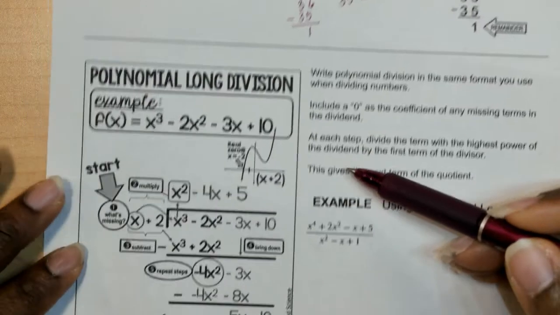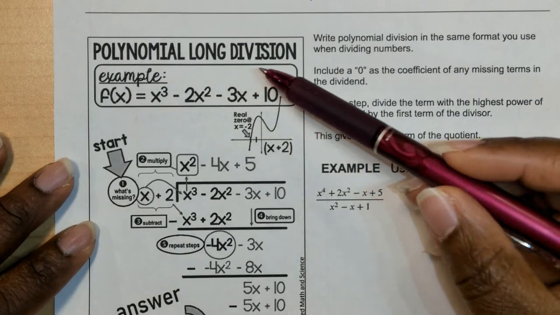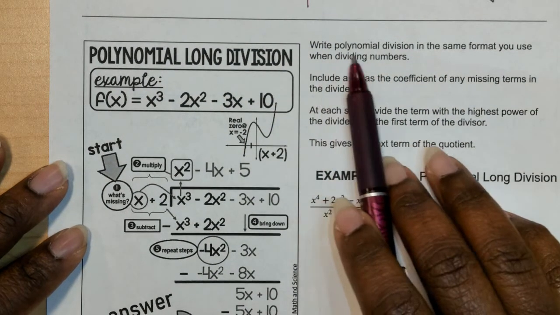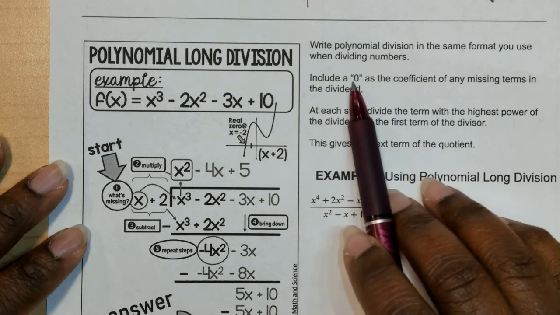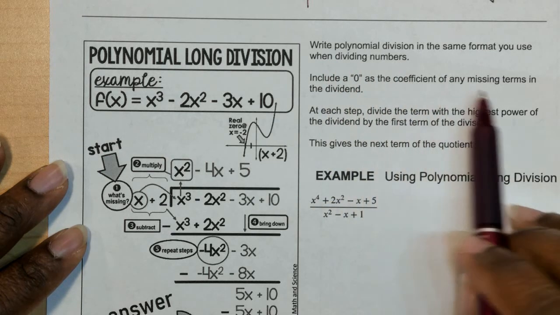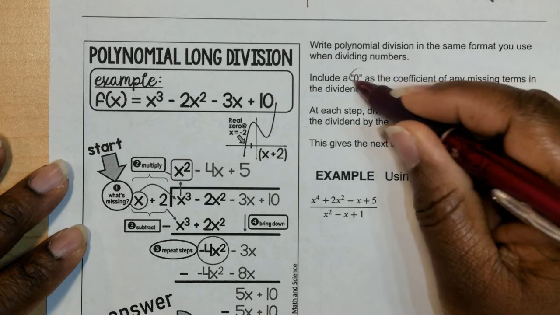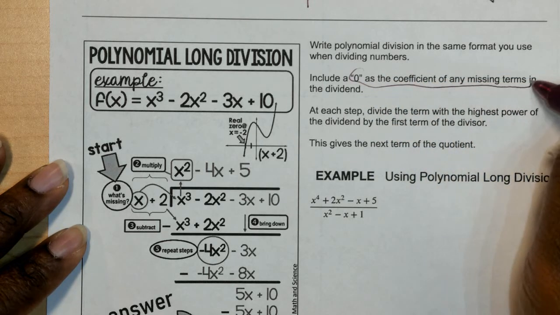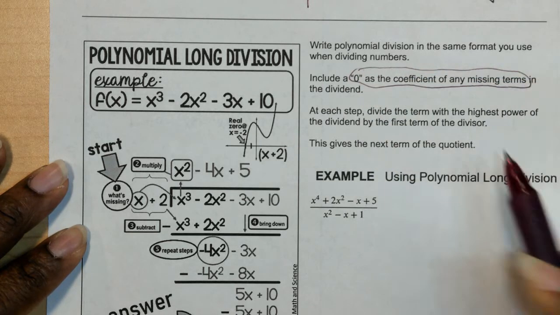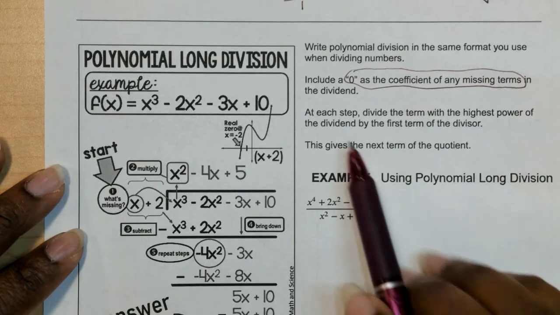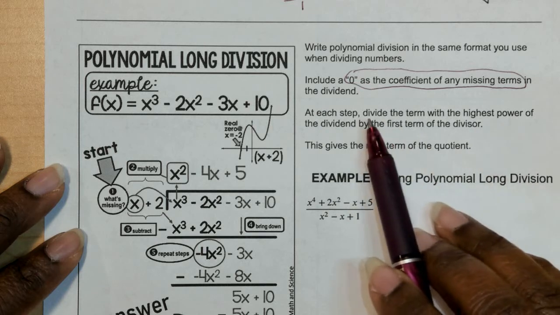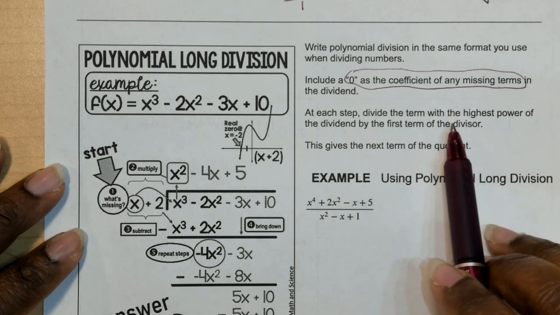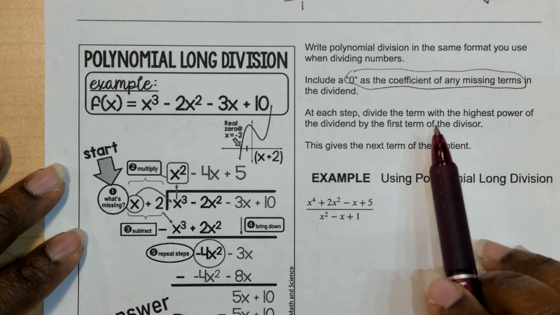So we're going to use that same structure to do polynomial long division. It says write polynomial division in the same format that you use when you're dividing numbers. Include a 0 as the coefficient of any missing terms. This is very important. You can't skip any terms when you are dividing with polynomials. It says at each step, divide the term with the highest power of the dividend by the first term of the divisor. And that means we'll only be dealing with the first terms.